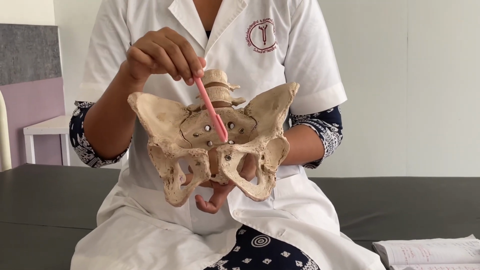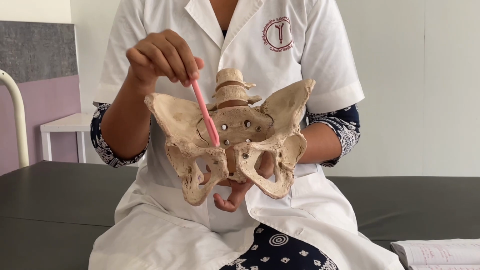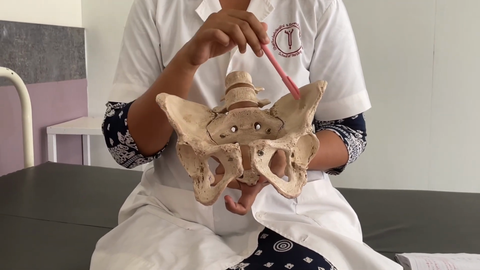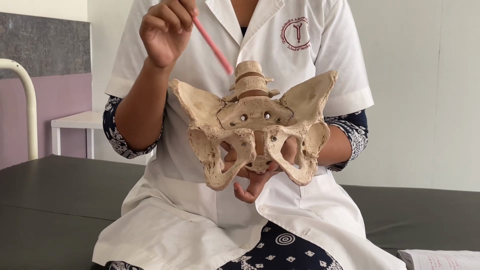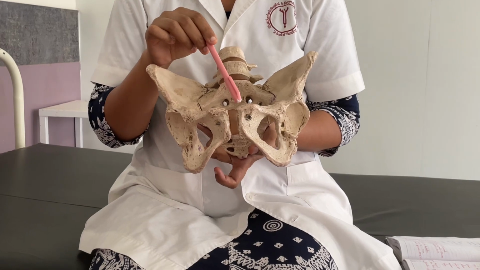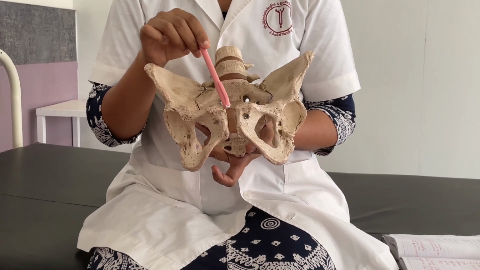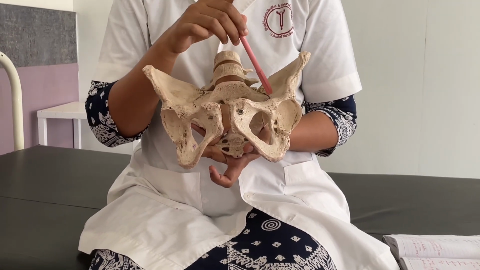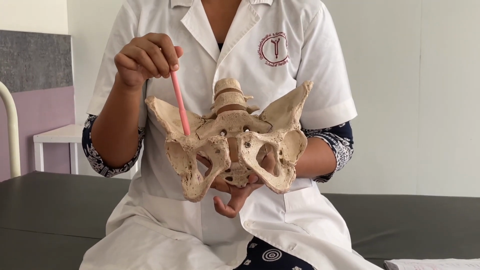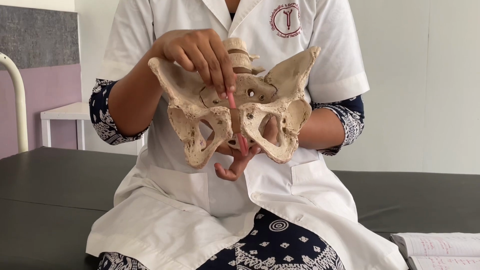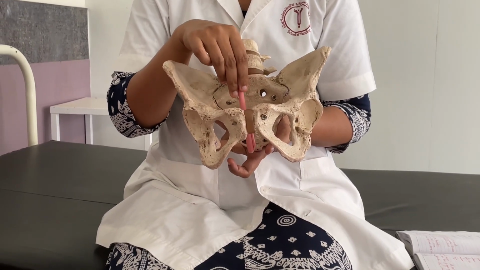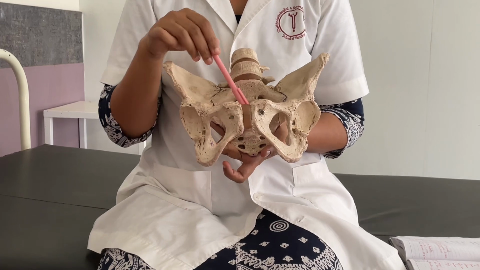It is formed anteriorly by the symphysis pubis, posteriorly by the sacrum and coccyx, and laterally by the two iliac bones. Then there are four joints present: one symphysis pubis, two sacroiliac joints, between the sacrum and the ilium, and one sacrococcygeal joint, between the sacrum and the coccyx. Then there are five ligaments.